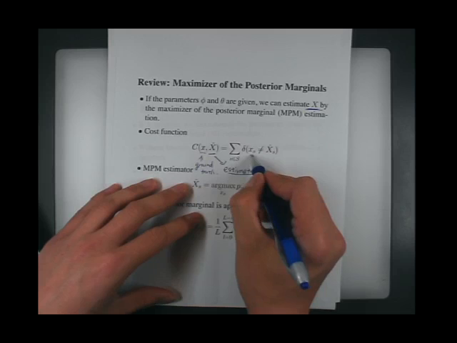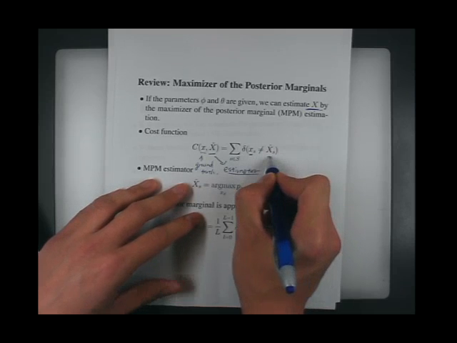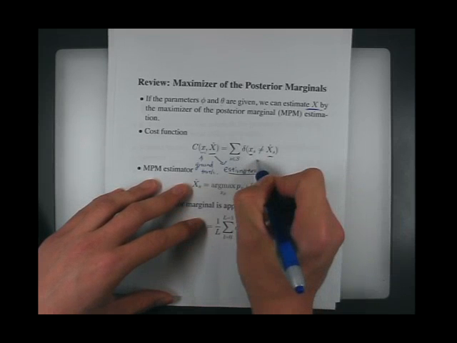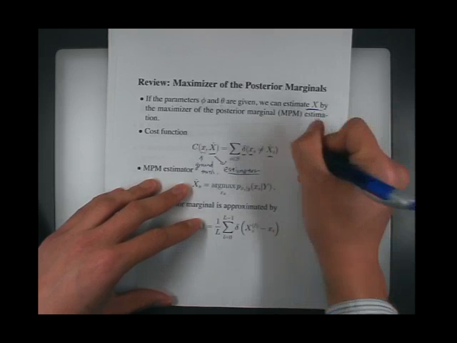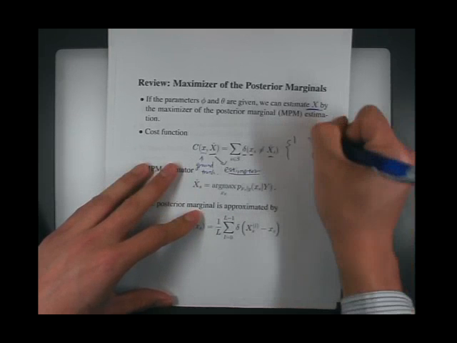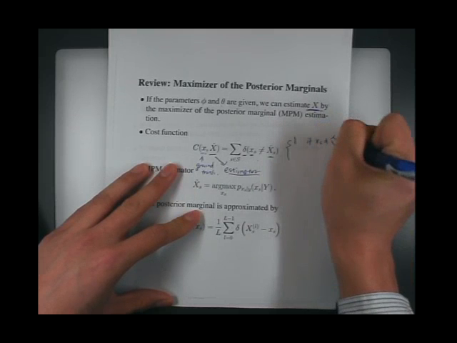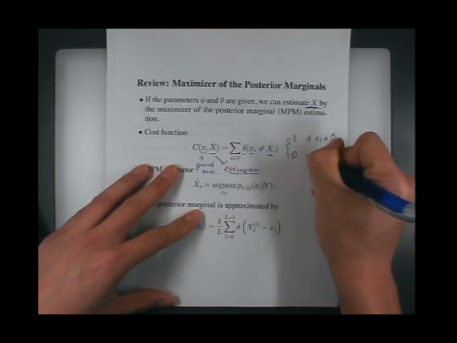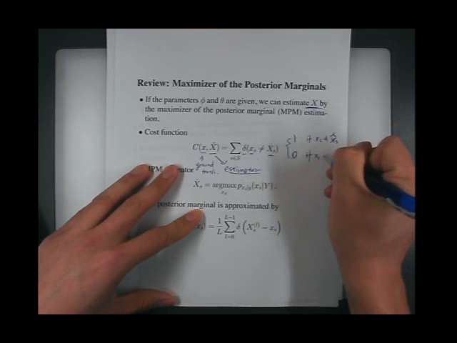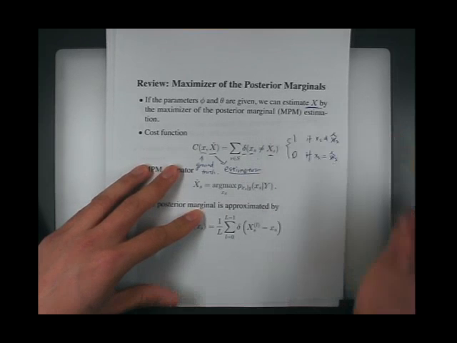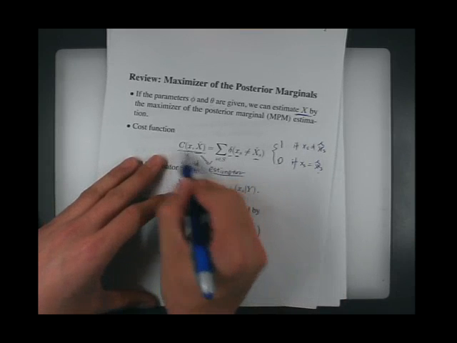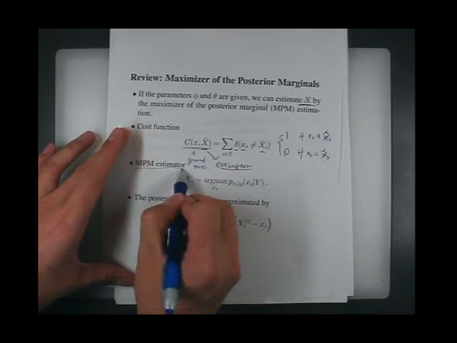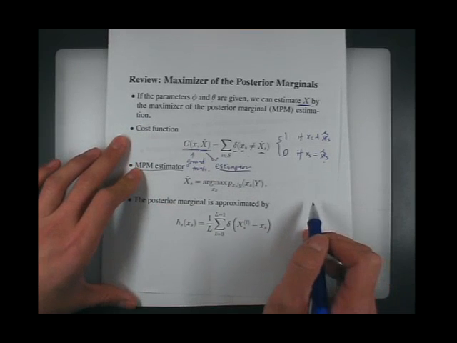We compare each element in the ground truth and each element in the estimator, and whenever they are different, this delta has value 1, if x_s does not equal x_s hat. The delta equals 0 if they are the same. By minimizing the expectation of this cost function, we get an MPM estimator, which is called the maximizer of posterior marginal.